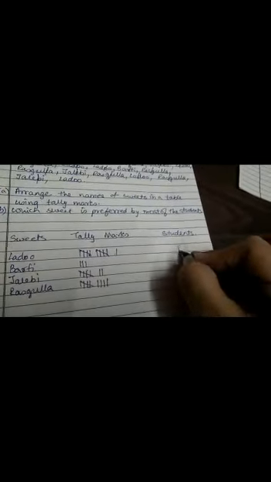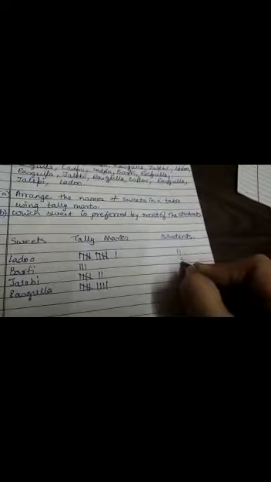So now we do the total: 5, 10, 11, 3, 5 and 2, 7 and 9. Now how do we get the total done? 11 plus 3, 14. 14 plus 7, 21. 21 plus 9, 30. Okay, so we got the tally marks.